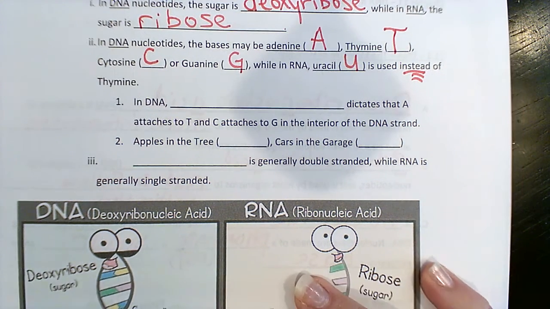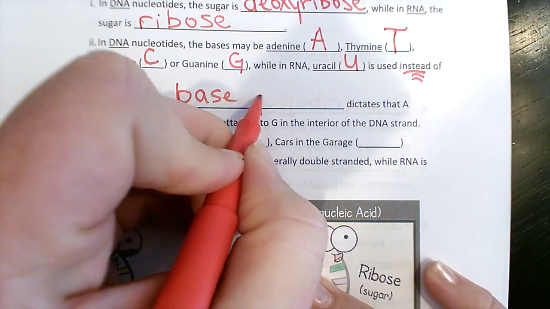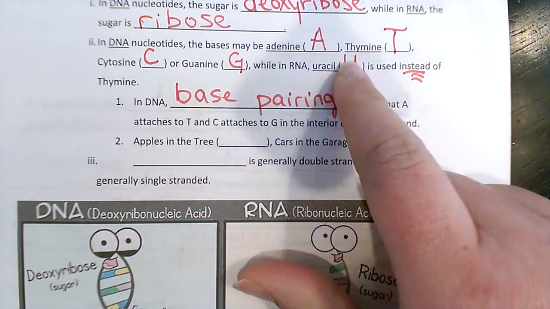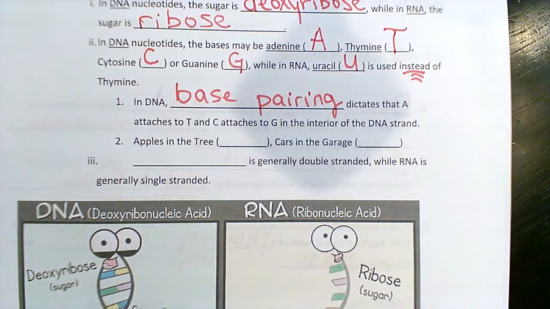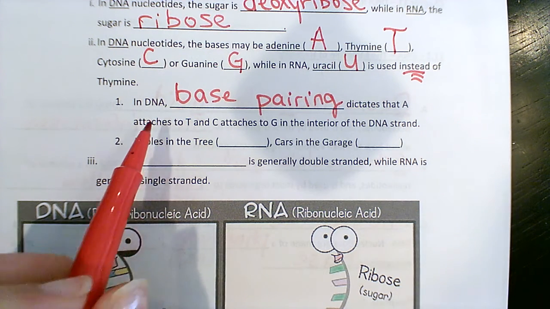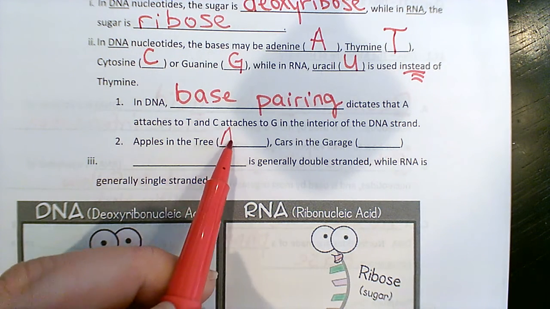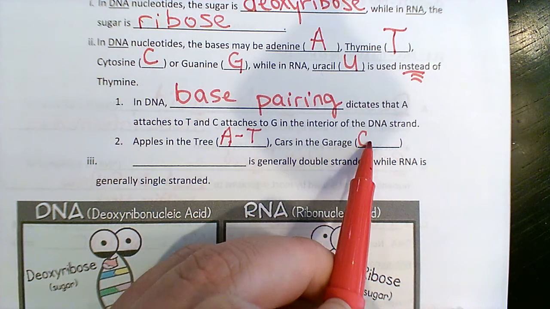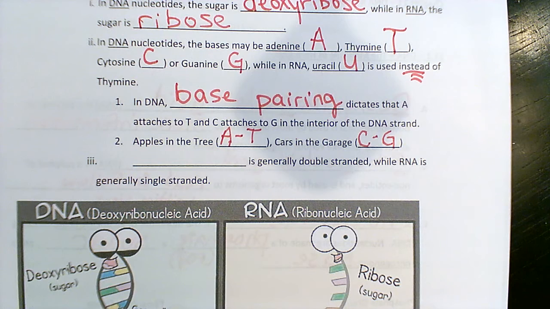We have this idea called base pairing, that in DNA, certain of these bases, remember these represent the bases, pair up. And they're always the same ones because they actually fit together shape-wise. Their shapes are complementary. And if they tried to match up with another one, they wouldn't fit. Kind of like trying to fit two pieces of a puzzle that don't go together. It wouldn't work very well. So here's our mnemonic, one way to remember which ones go together. The apple's in the tree, which tells us A pairs up with T. And car's in the garage, which tells us C pairs up with G.